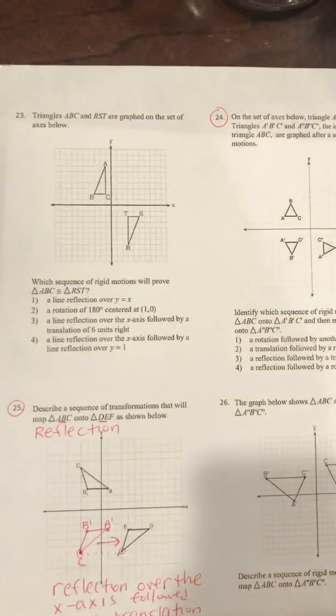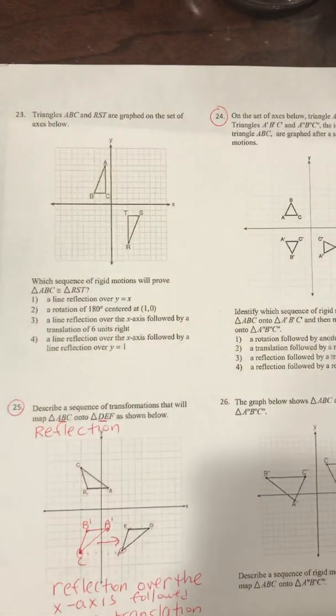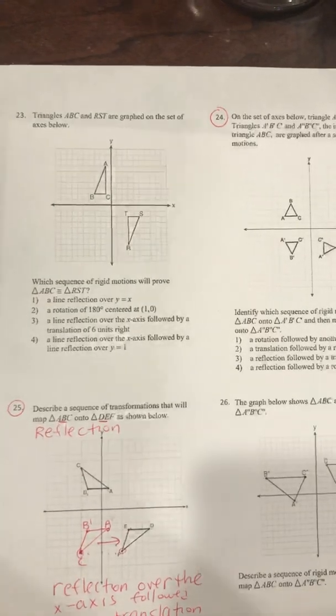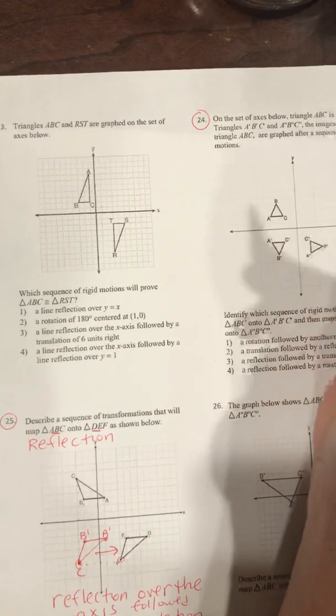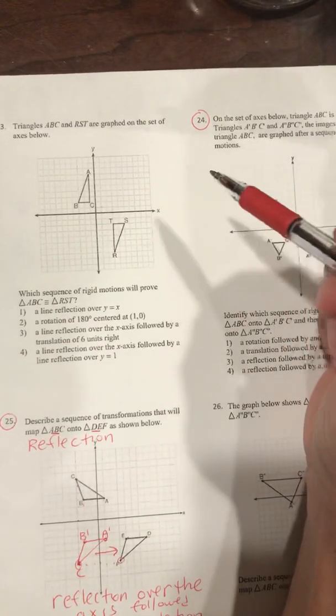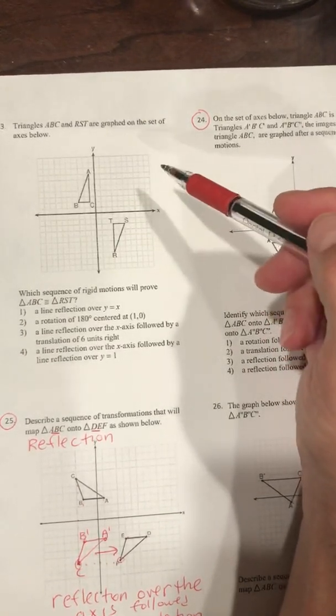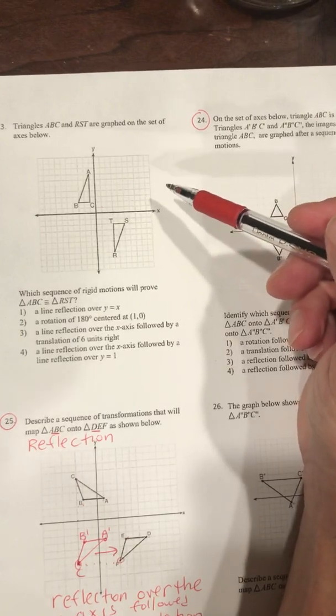All right, geometry students. I'm going to go over a couple more of these questions on the review sheet, and then I'm going to post solutions to the whole thing. All right. I'm going to go over question 23. That one's a little tricky.